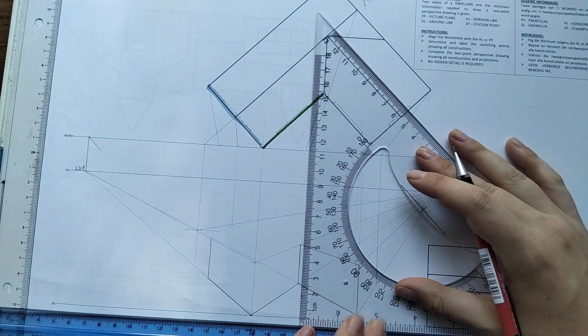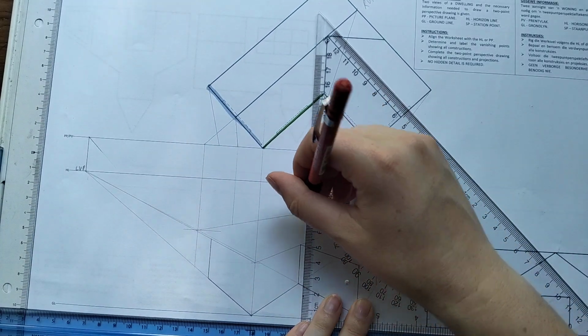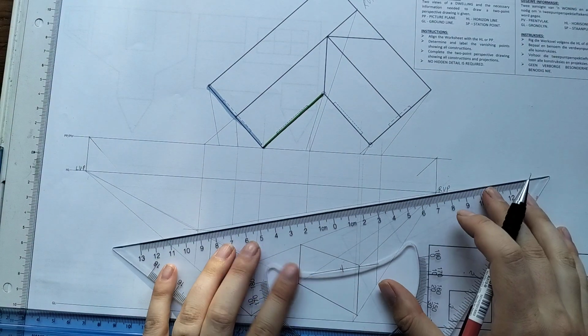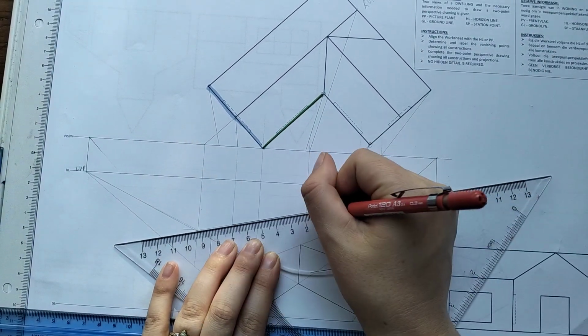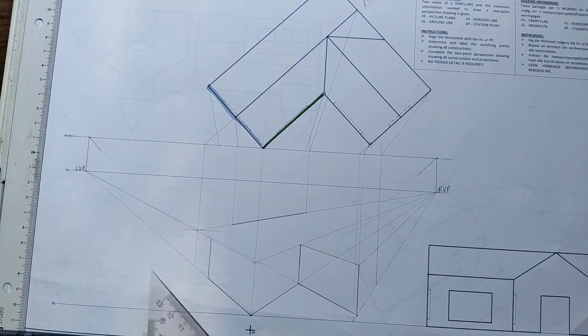So there are those two points. Then I'm just going to darken that part of the roof, and then just connect it.